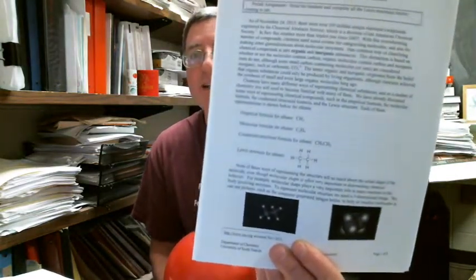I've got my little notes of what I'm supposed to say over here, right? Okay, so here's what we're going to do. Make sure you do read this and that you can recognize those ways of drawing a molecule and what they represent.